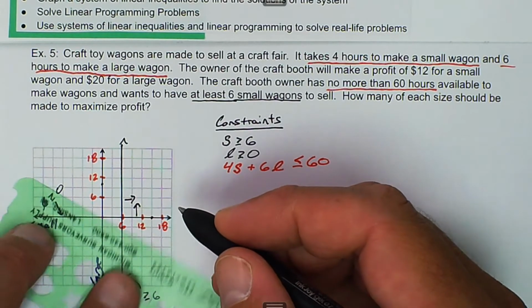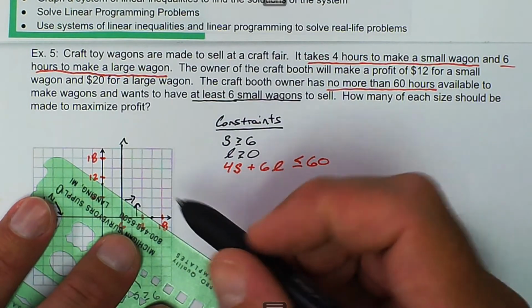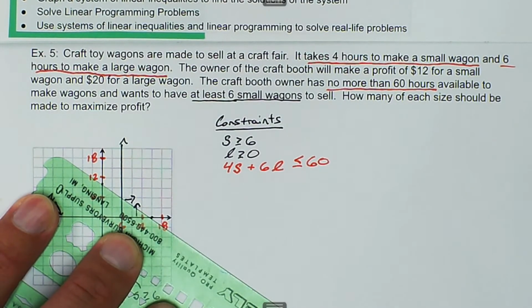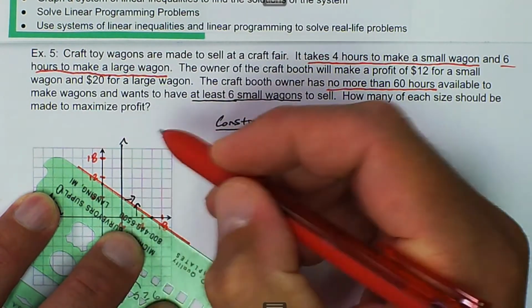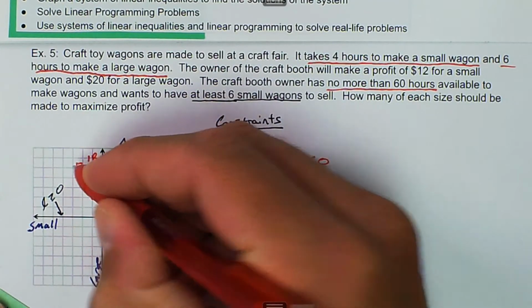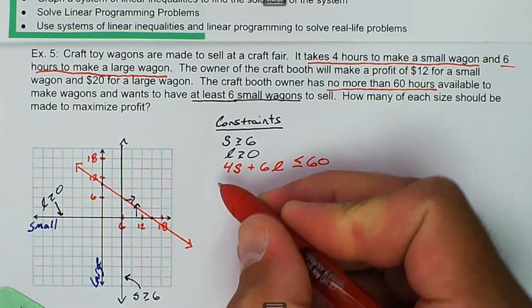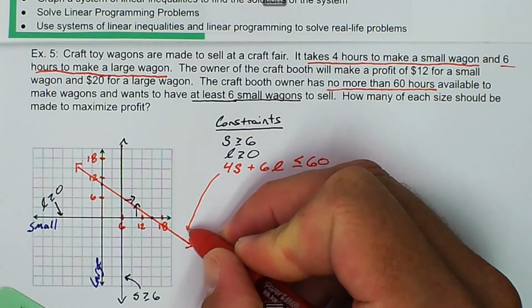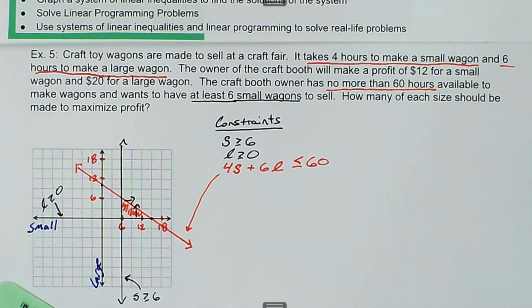We can draw the line that connects those. And then we have our feasible region, that shaded region in between there. So that's our feasible region right there.